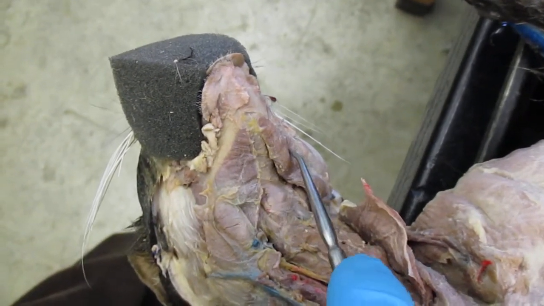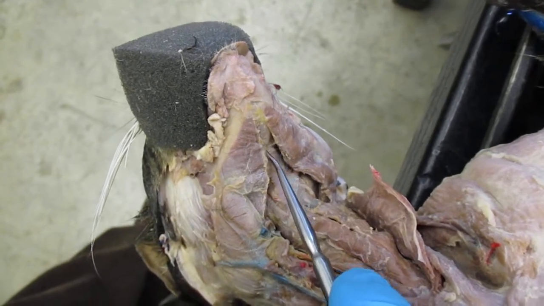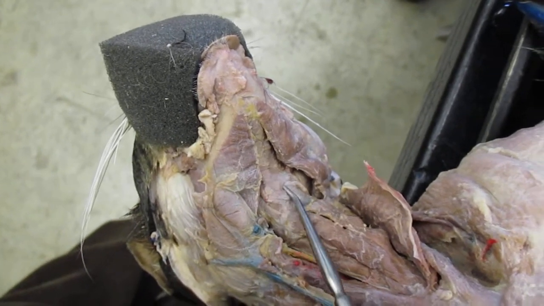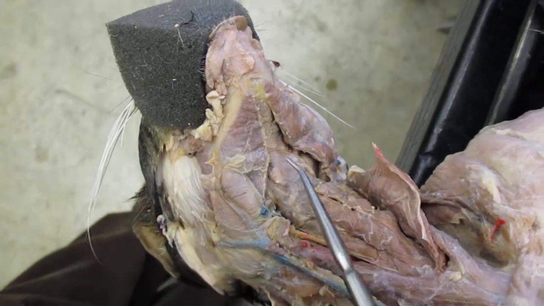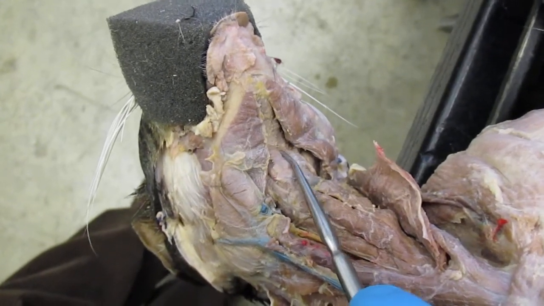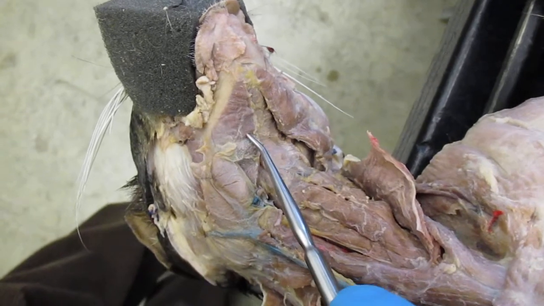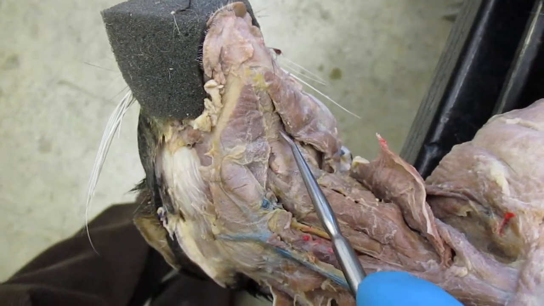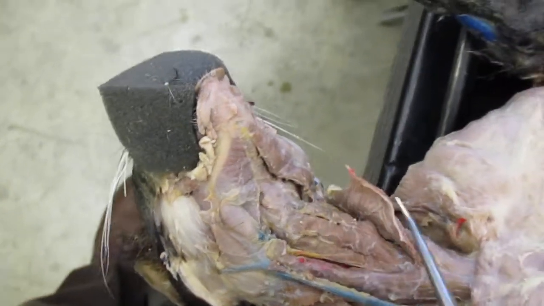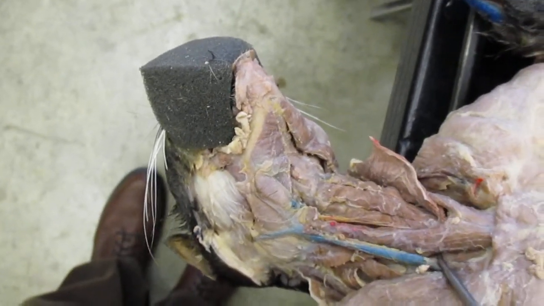and right here on the other side. This muscle right here in between the digastric muscles would be your mylohyoid. So mylohyoid is right here. So digastric, mylohyoid.